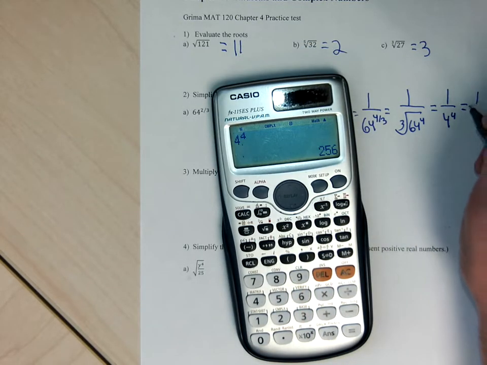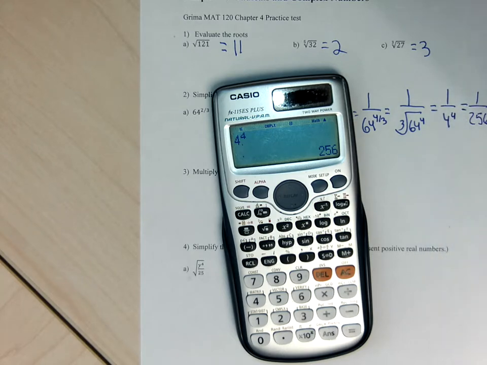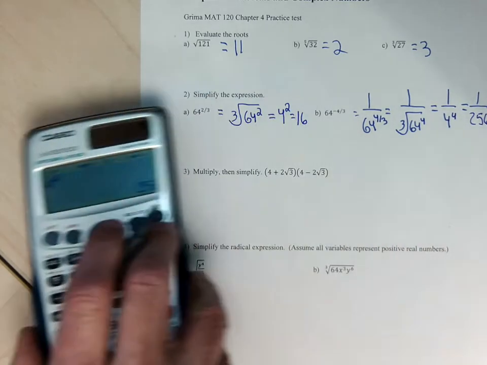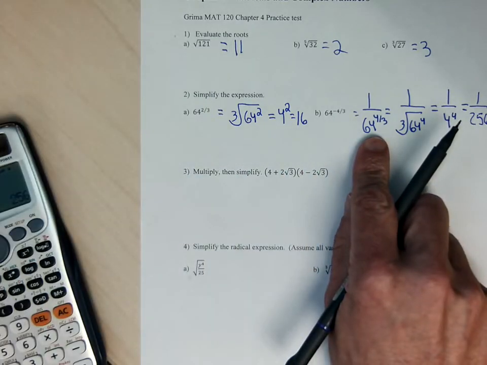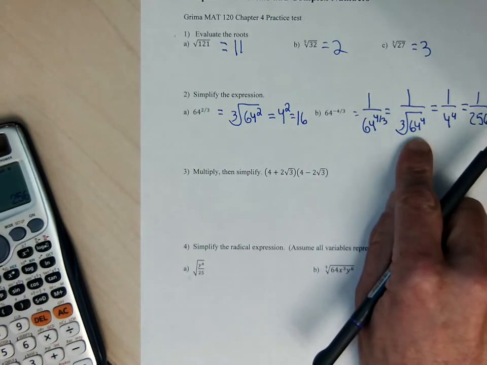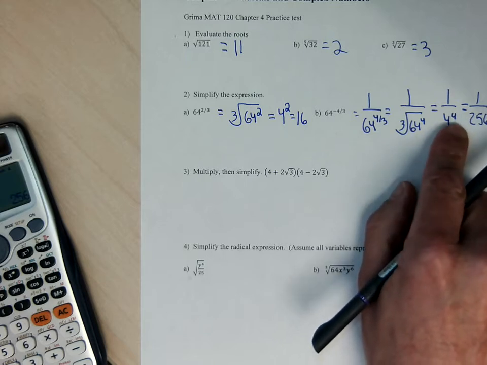So for 2b, if you just wrote down an answer that you punched on your calculator, I'm going to take most of the points off. I want to see the negative exponent made positive. I want to see the fraction exponent turned into a radical. I want to see the radical simplified before applying the exponent.